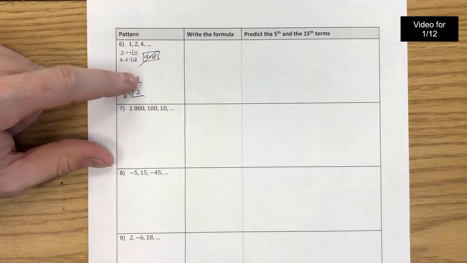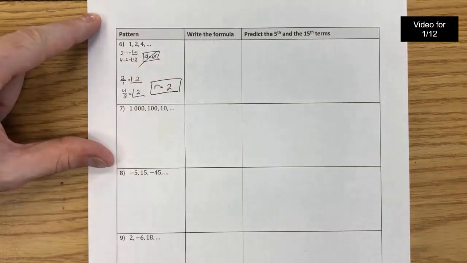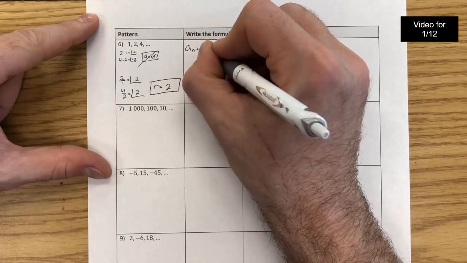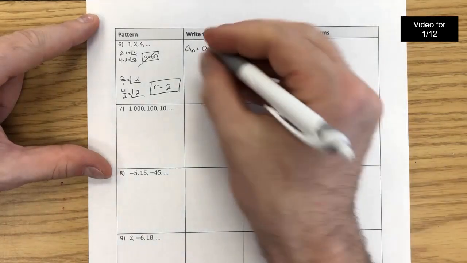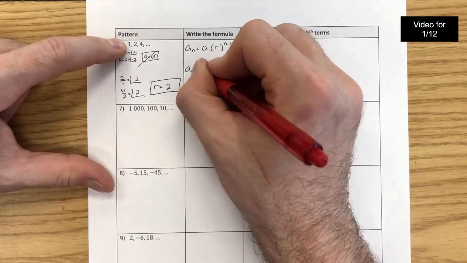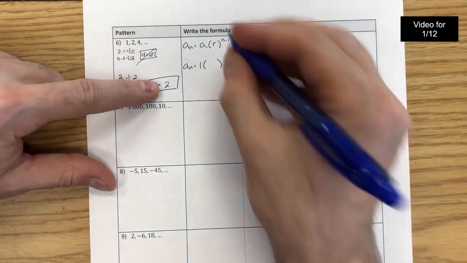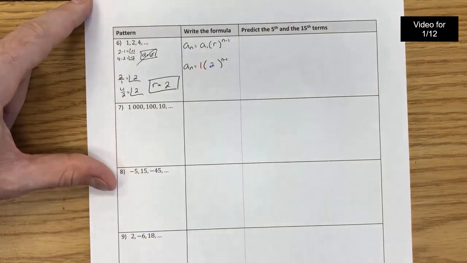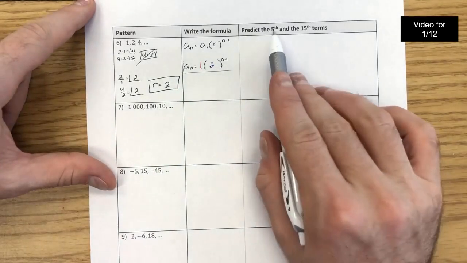And if I divide the two numbers and I get the same thing, I know that my rate is going to be times 2, which allows me to set up this general formula that we had on the other page, a sub 1 times r to the n minus 1. So I'm going to take my desired term. I'm going to plug in the starting number in the sequence, which is a 1. And I'm going to multiply it times the rate, which in this case is 2. So I'm multiplying that 1 times 2 each time, n minus 1 times. So there's my formula. I'm going to predict the 5th and the 15th.